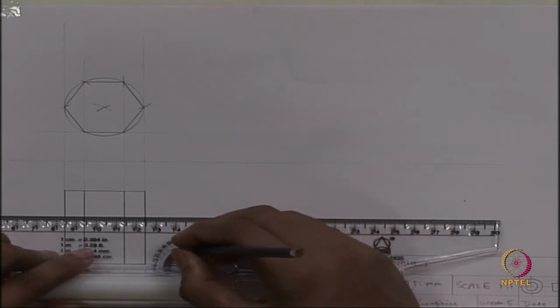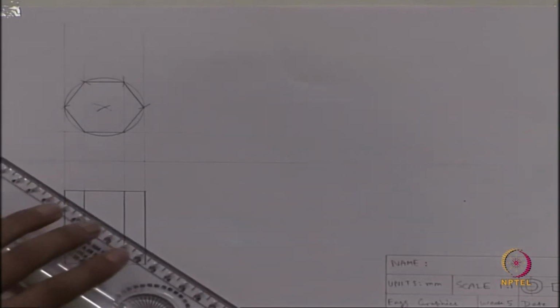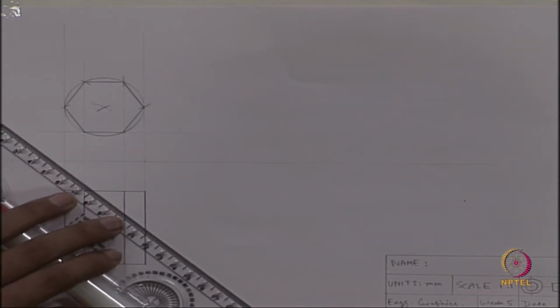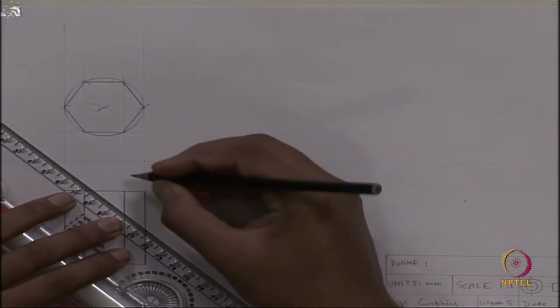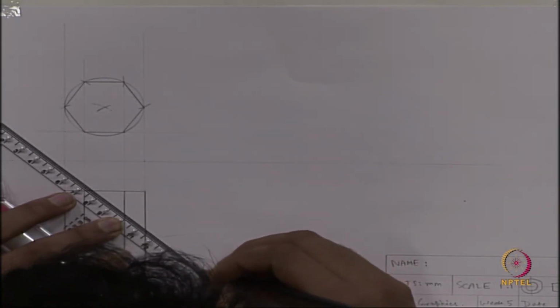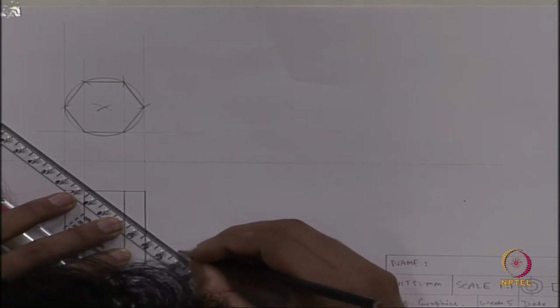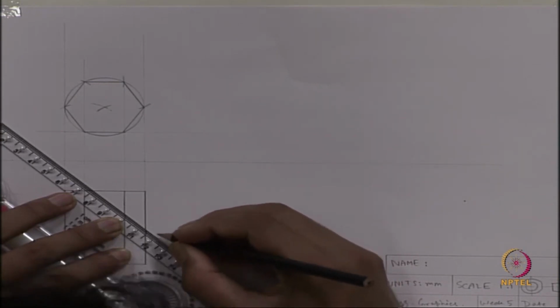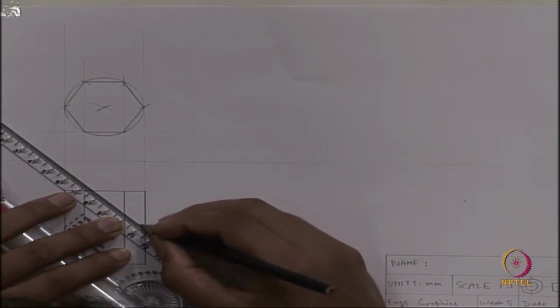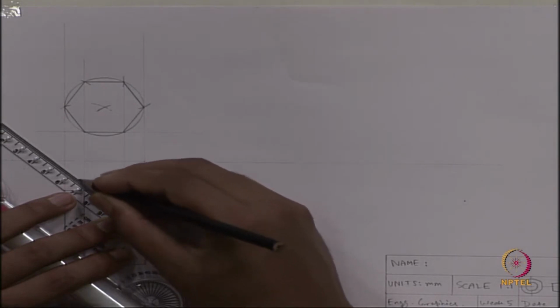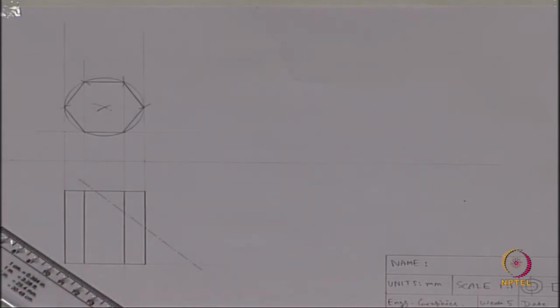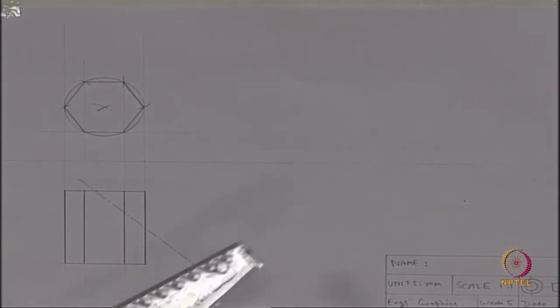This is 45 degree, and then we can join these two lines. This is the section plane, and the viewing direction is also shown.